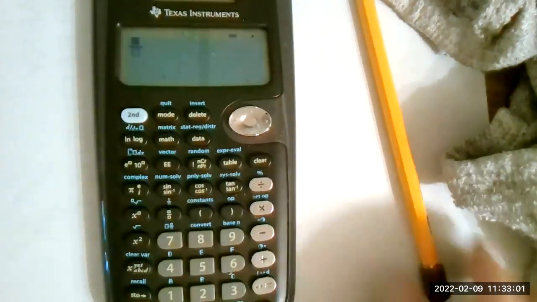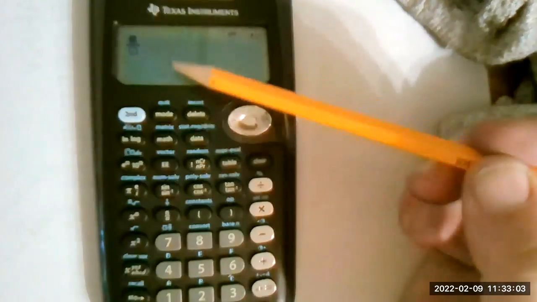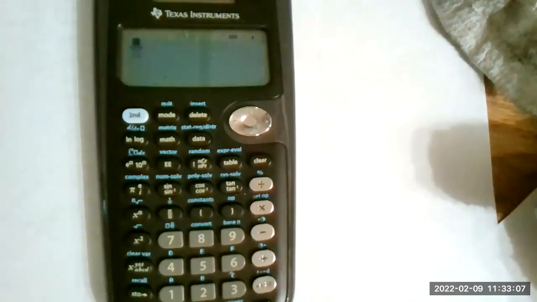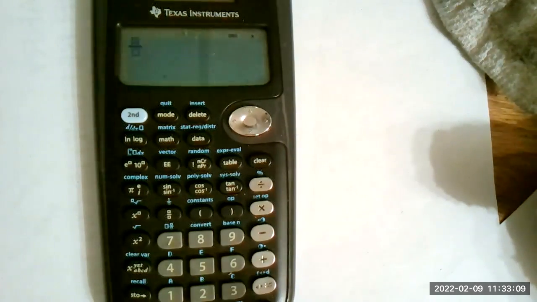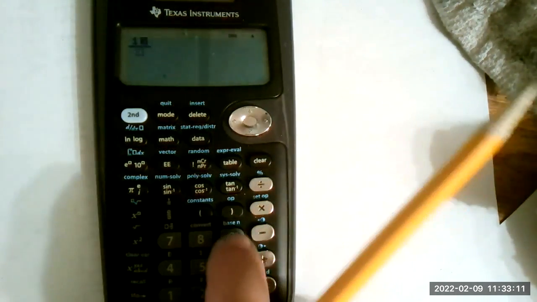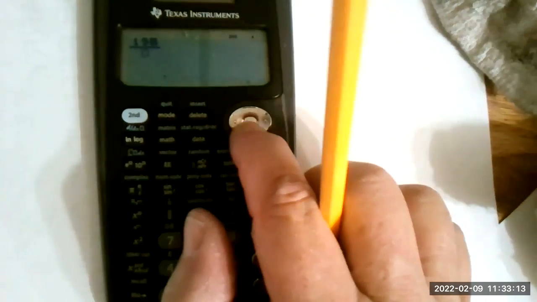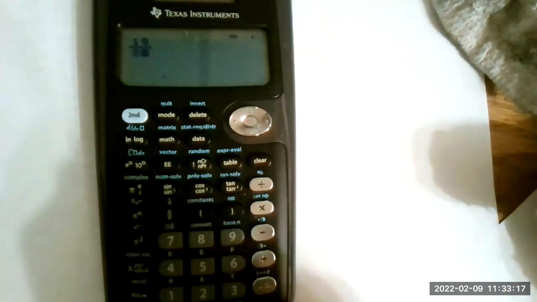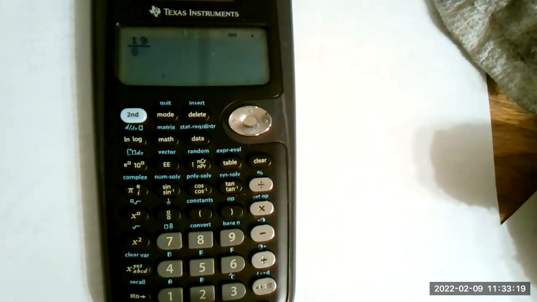And notice what happens on the screen. It's waiting for me to enter something. So I'm going to go 19, arrow down, 8. I'm not going to worry about the negative sign. Negative doesn't do anything. So I put 19 over 8. Move off to the side.